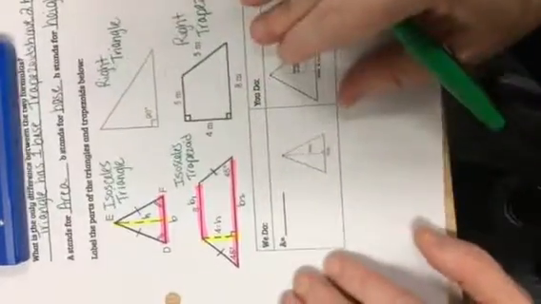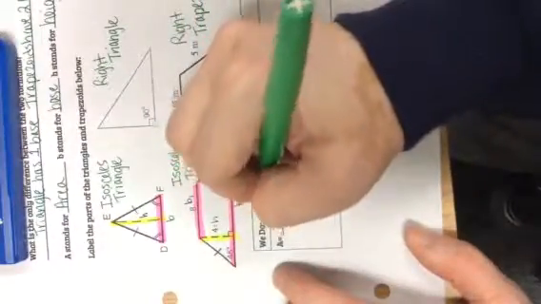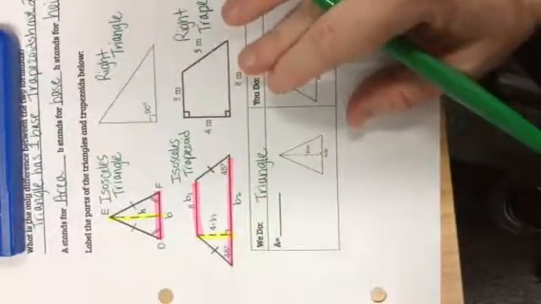So let's try a couple together. Let's do a triangle. So this is a triangle. You might write that just so you remember this one is a triangle example.